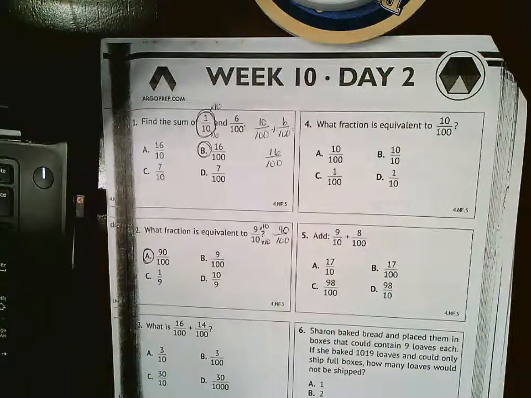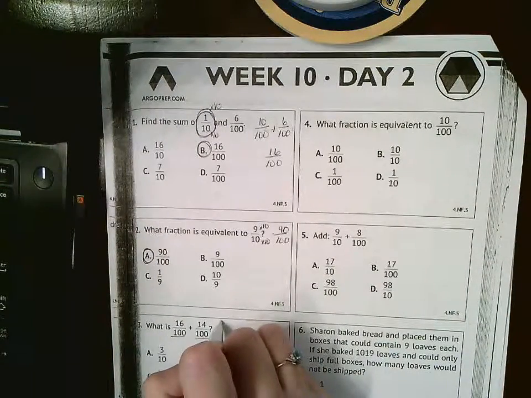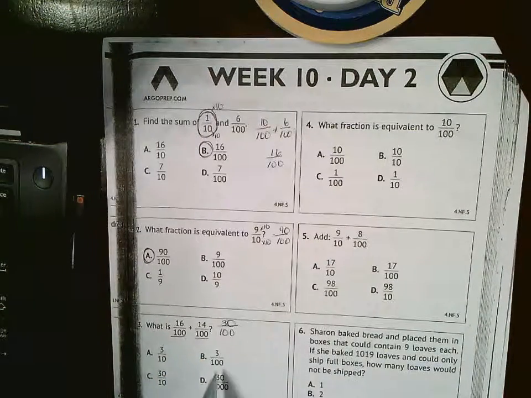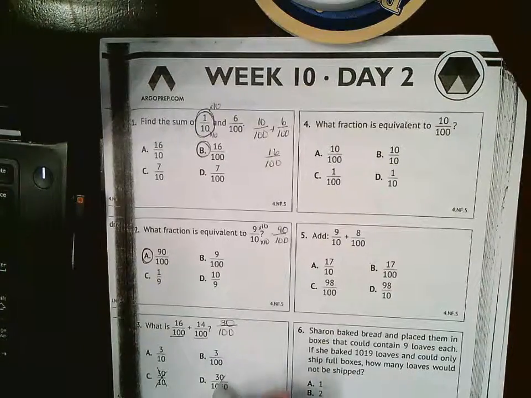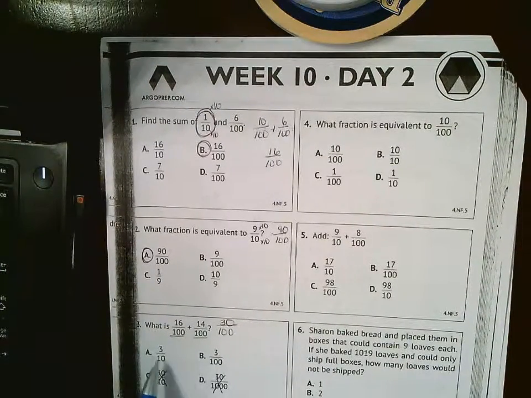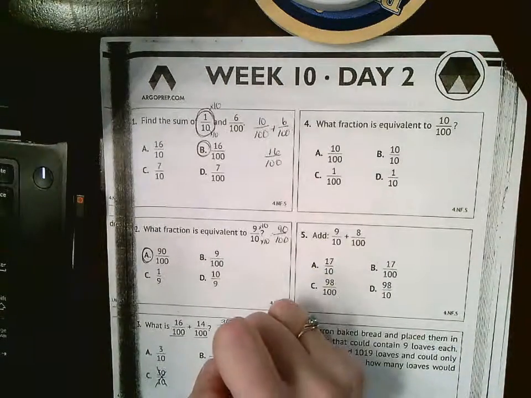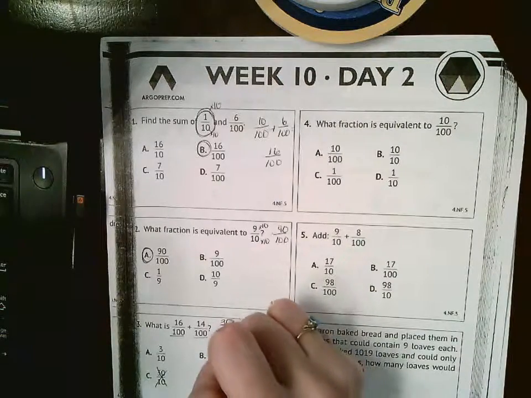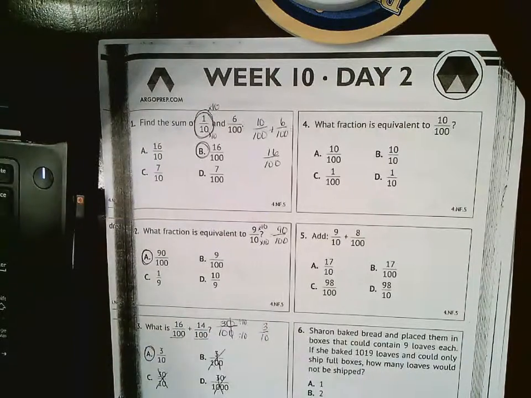Number 3, what is 16/100 plus 14/100? Since they both have 100 for a denominator, I can just add them. 16 plus 14 is 30 over 100. And that's not one of my options shown, but I know it's not going to be 30/10 and it's not going to be 30,000ths. So I need to look here. I'm not going to keep my bottom the same, so let's double check. If I divide it by 10, it means I'm getting rid of those zeros, so I end up with 3/10, which matches A.